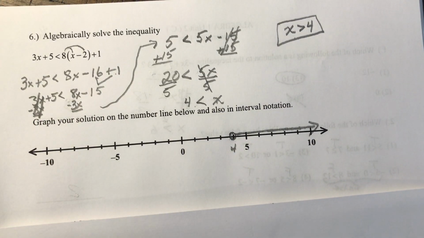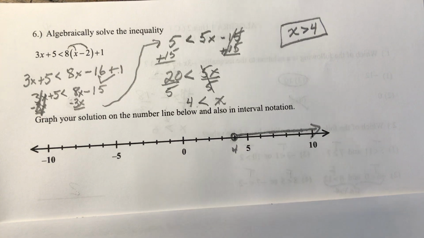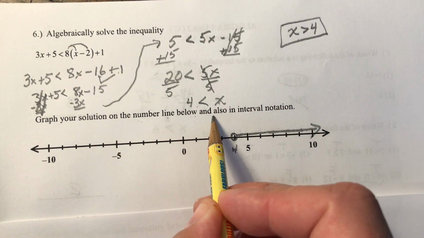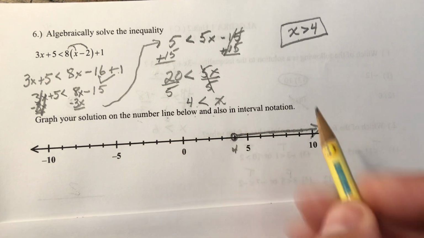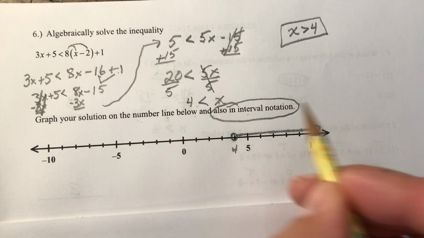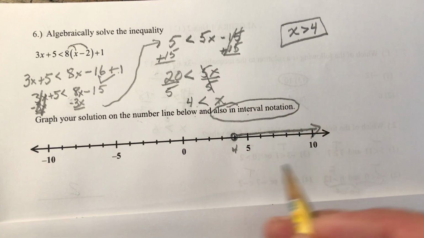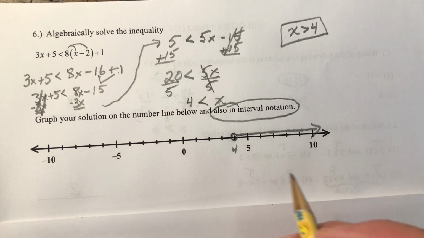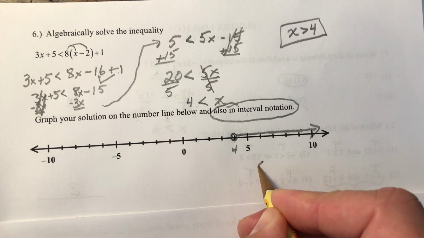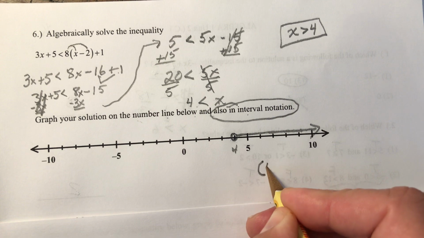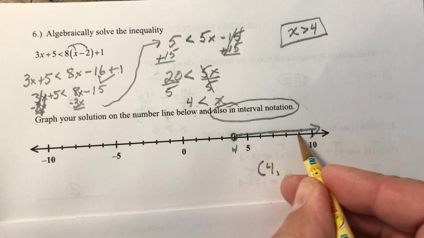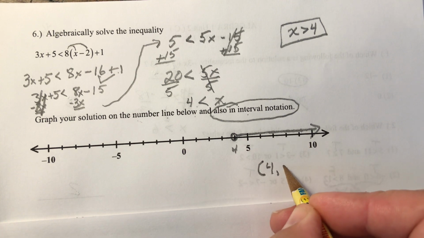So it says, graph your solution on the number line below and also in interval notation. Okay, I didn't notice that. But just to quickly, if you want to put this into interval notation, anything that's greater than 4 means that we are beginning on 4. We use the round parenthesis.